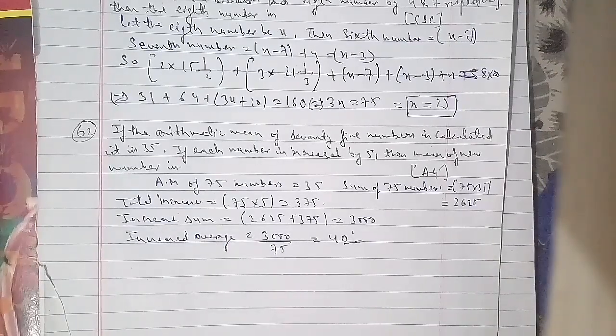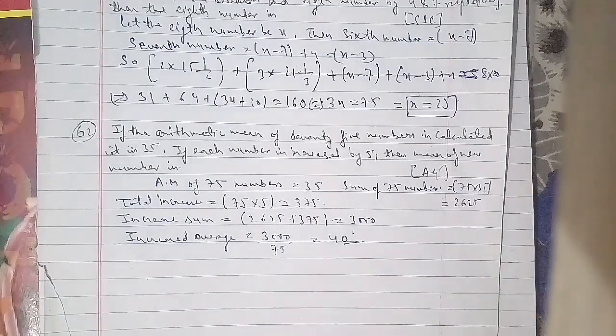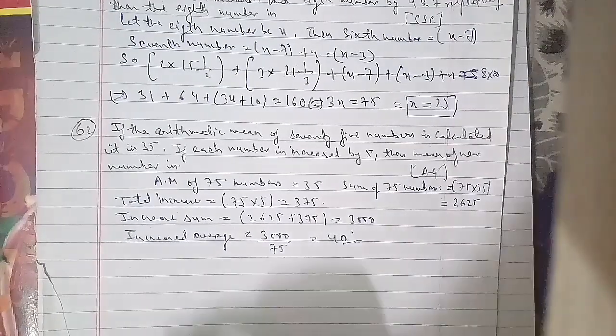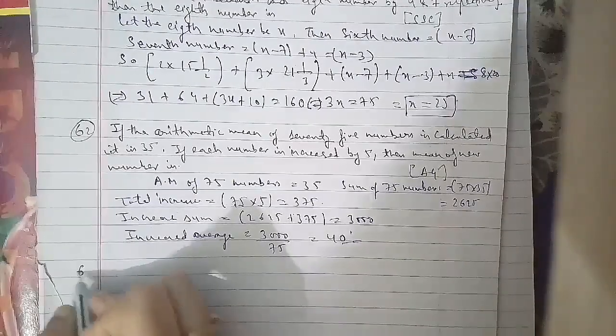Now we'll go ahead with another one that we have to talk about, which is another important question. This is the last question that we will deal with, and it is also an important one, the 63rd question of the session.